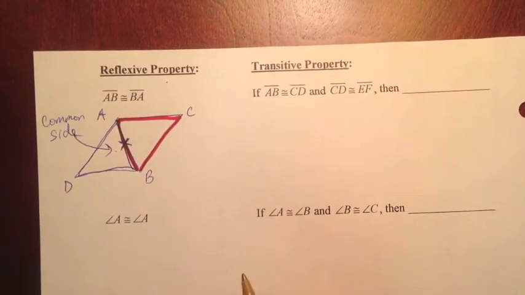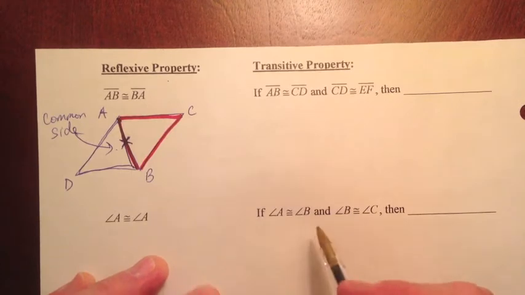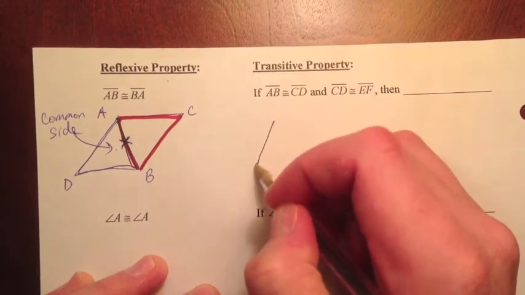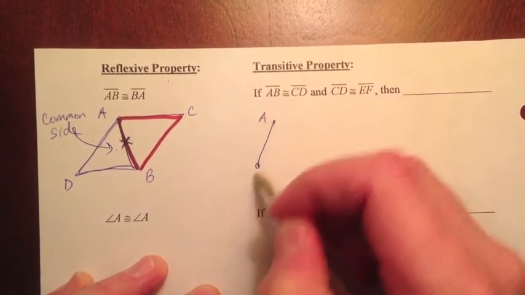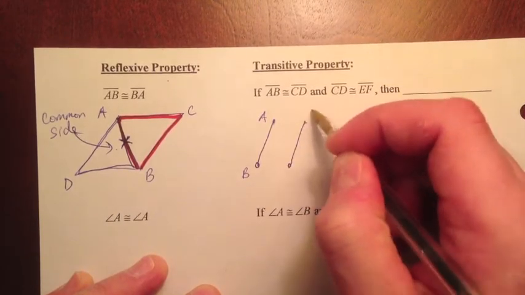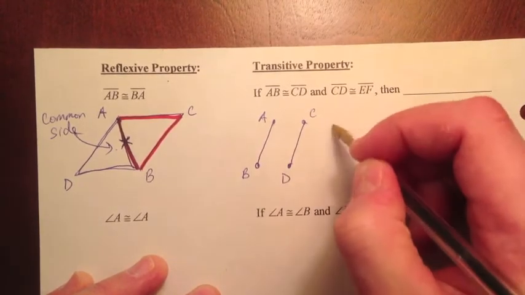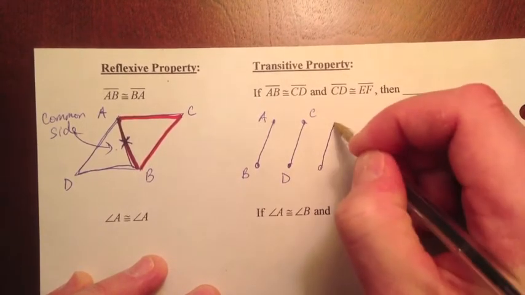That's a common side. Now, the transitive property would say something like this. Let's say we have a segment, we'll call it AB, and let's say that we know that that's congruent to a segment, we'll call it CD, and let's say that's congruent to another segment, we'll call it EF.